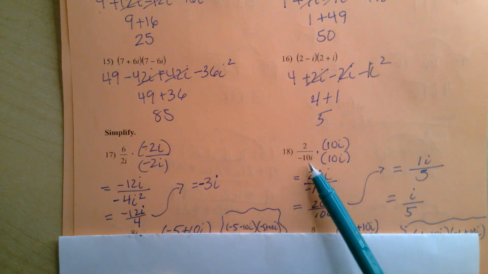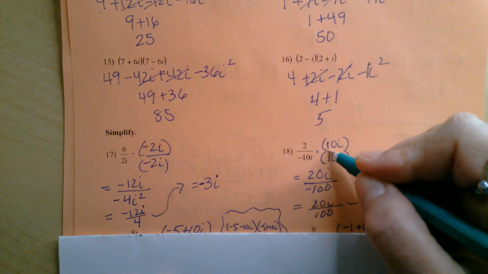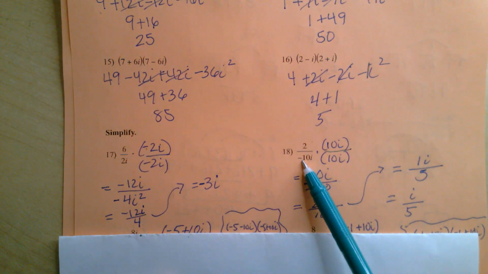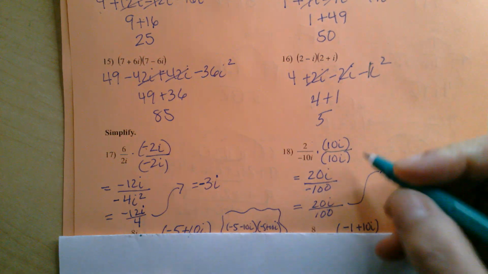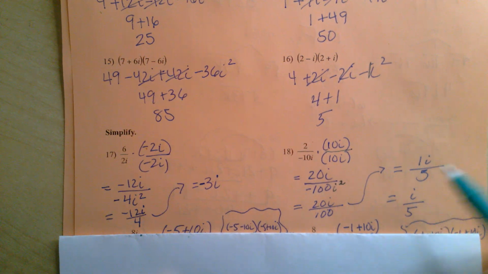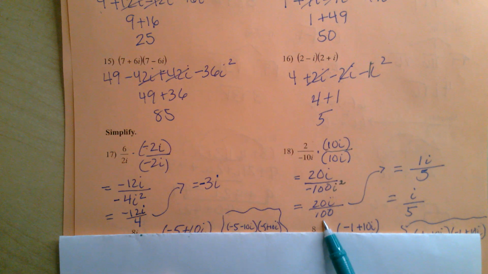Number 18, we have our denominator negative 10i, so I'm going to multiply numerator and denominator by positive 10i. 2 times 10i is 20i. Negative 10 times positive 10, negative 100. And this should be i squared. Forgot my i squared. Negative 100 i squared changes to positive 100. So I have 20i over positive 100.